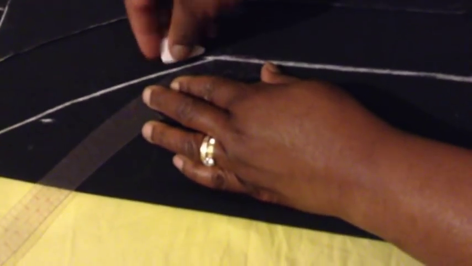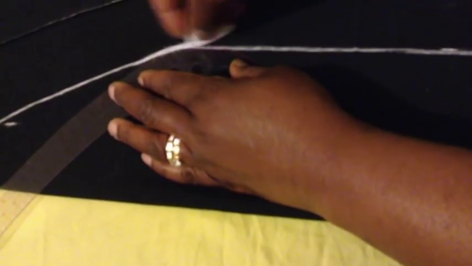Okay, I'm going to cut this off. This is the front part, this 1.5 inches. I'll cut it off to reduce the crotch. I'm going to cut it out. I'm going to cut it now.